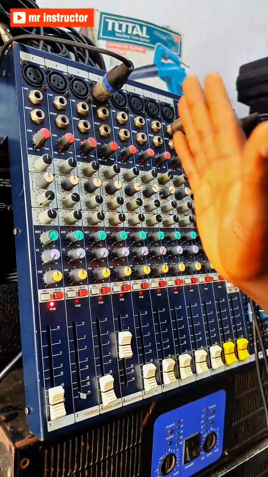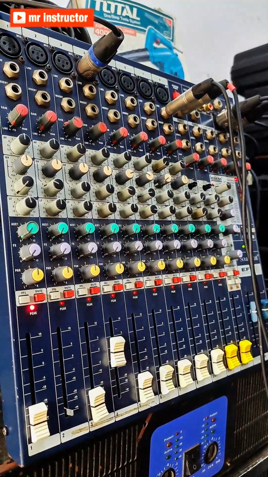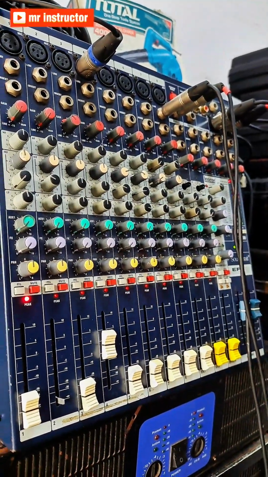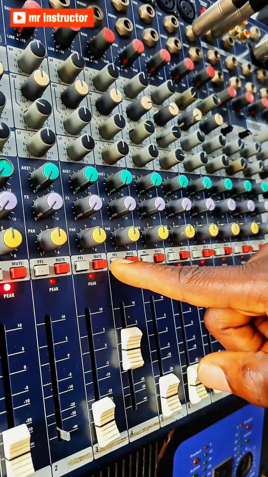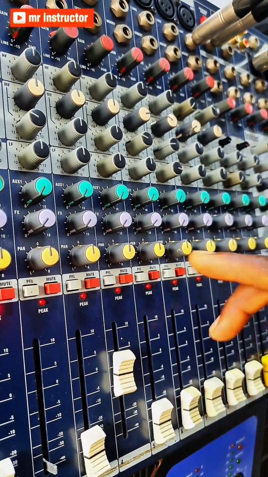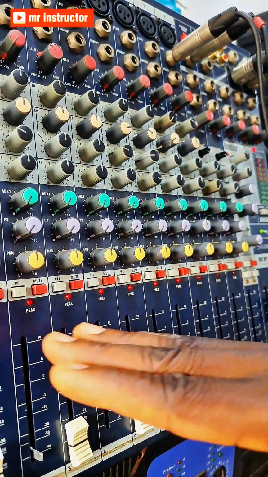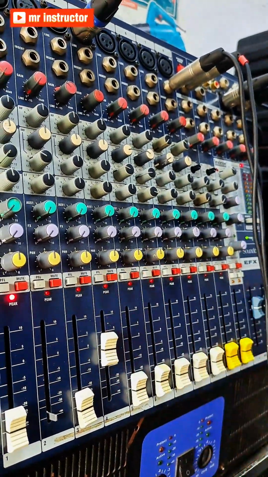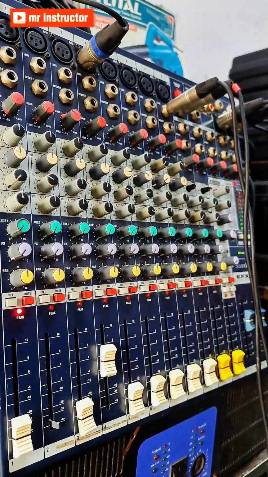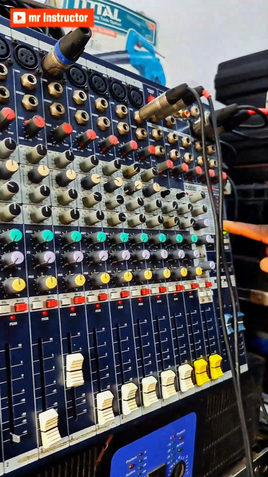So now let's do the measurements. The first thing you will do is apply this PFL. Immediately you apply the PFL, make sure the PFL on the other channels is not active. Look at this meter now.